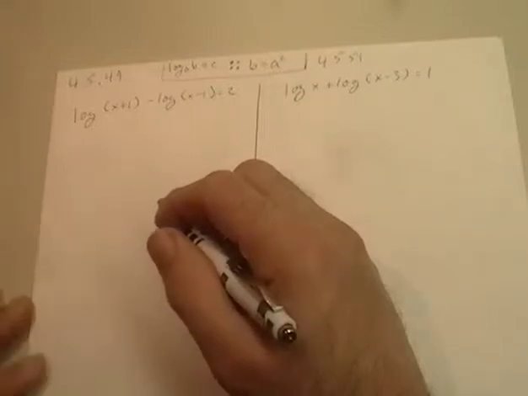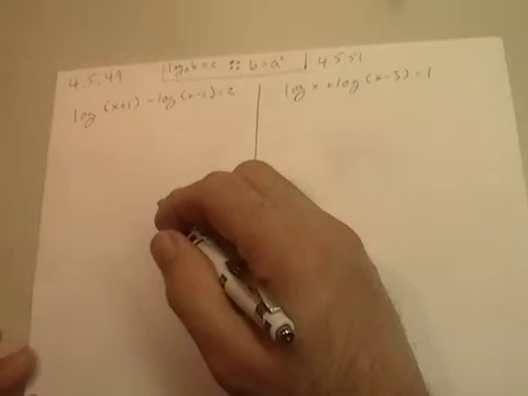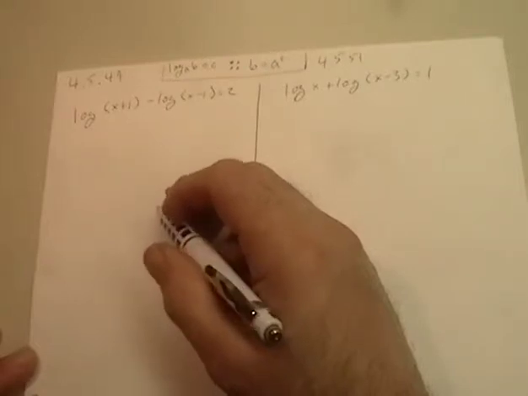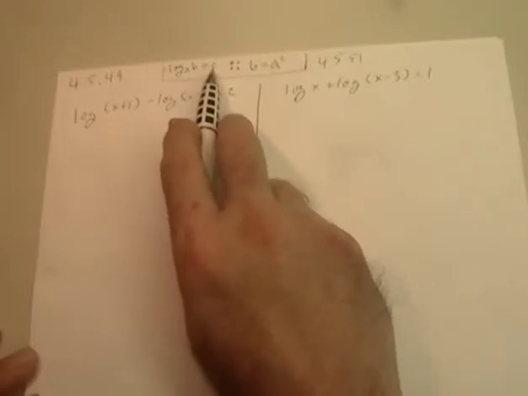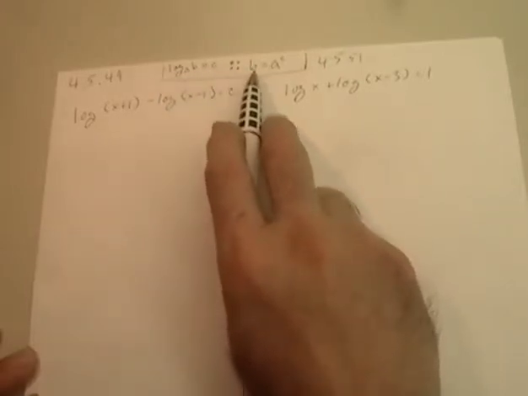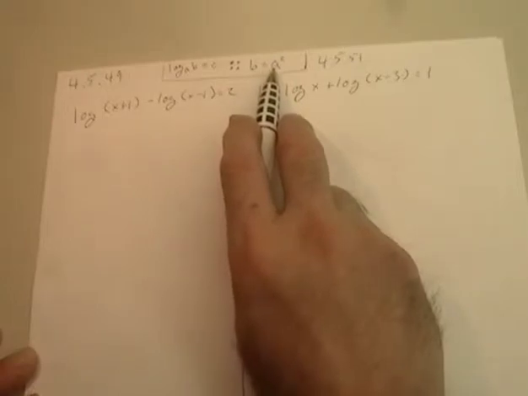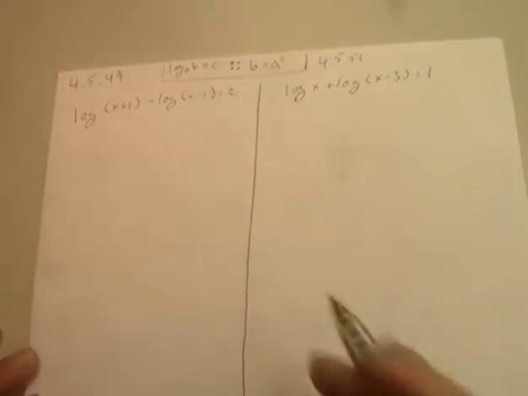Logarithms are wonderful tools for getting the variable out of the exponent. But if the variables are not in the exponent, then frankly, I'd rather get rid of the logarithms. The rule I'm going to use is that log base a of b is c is equivalent to b is equal to a to the c power.